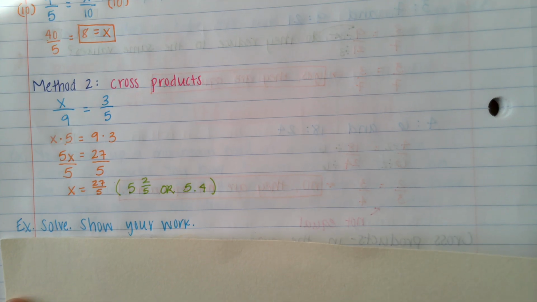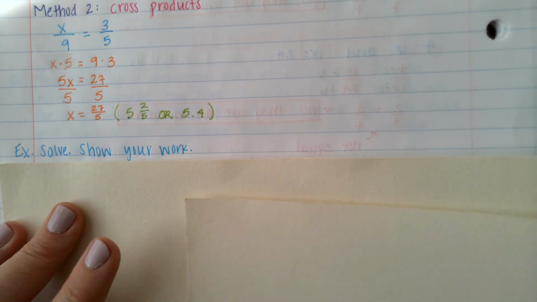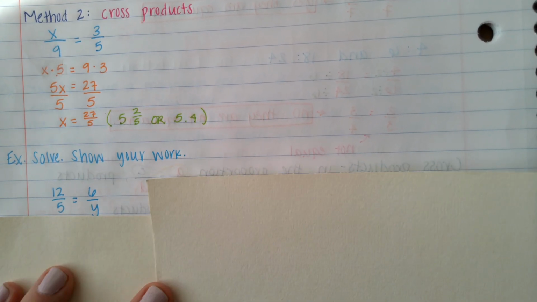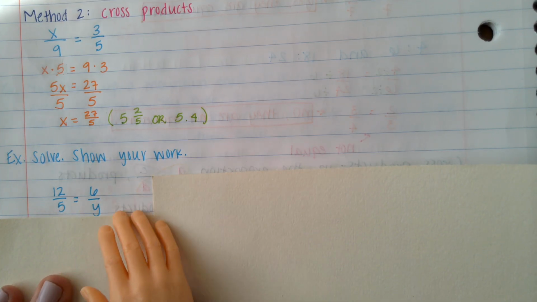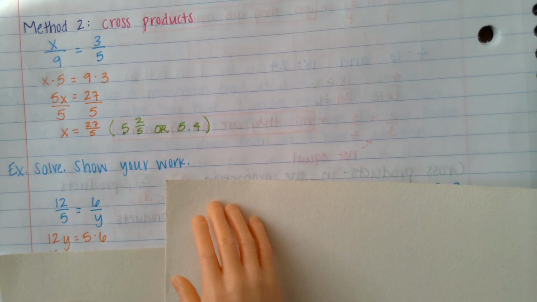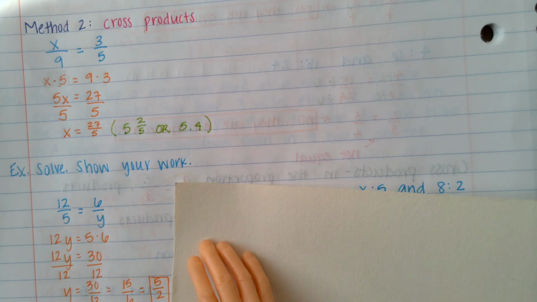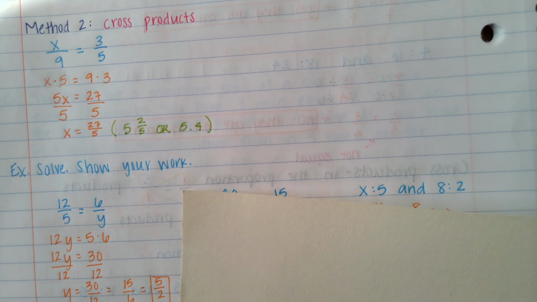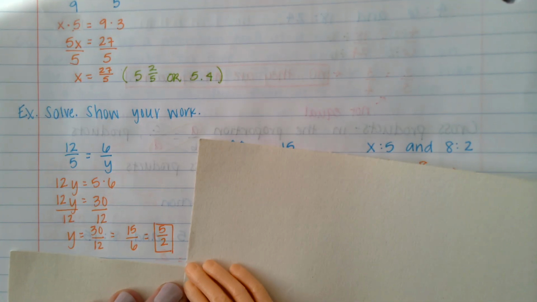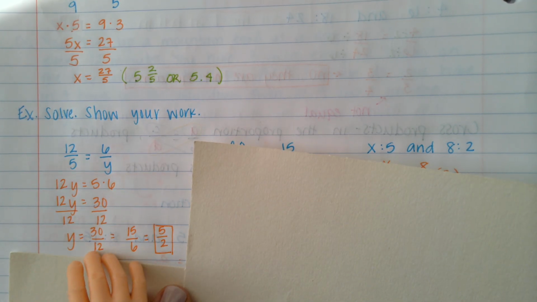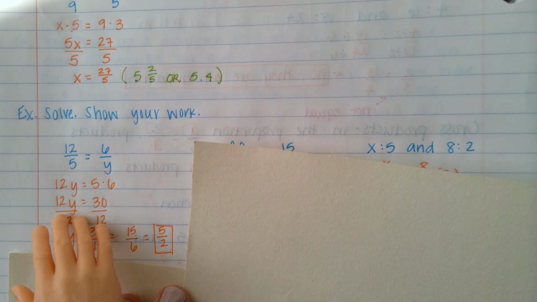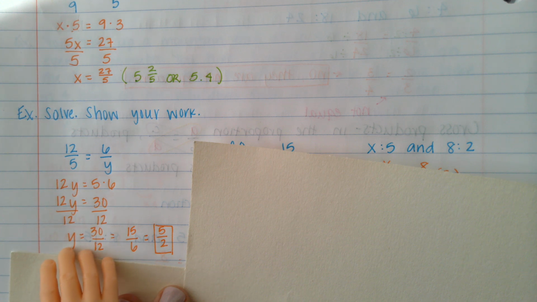So now we are going to solve and show work. If I have 12 over 5 equals 6 over y, I can cross multiply and then solve for y to get 5 over 2 as my answer. So this is the process from chapter 4. Undo your multiplying and get your variable by itself.